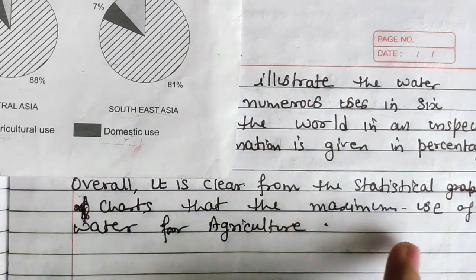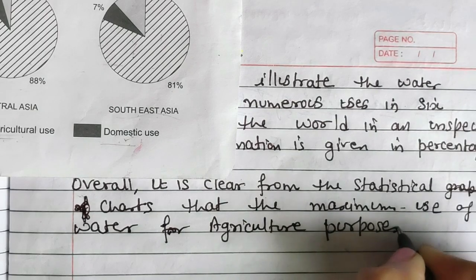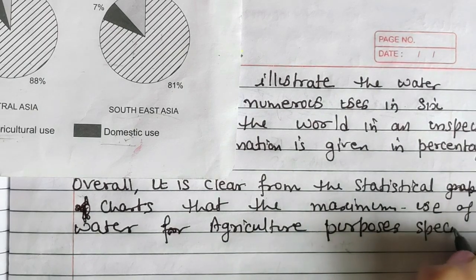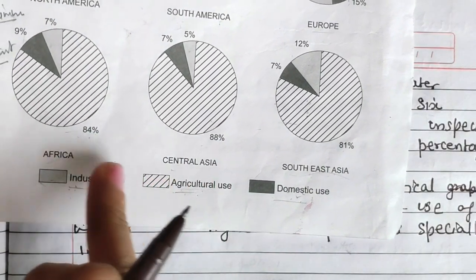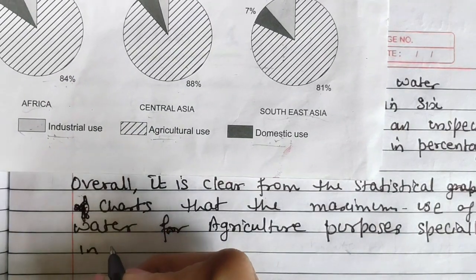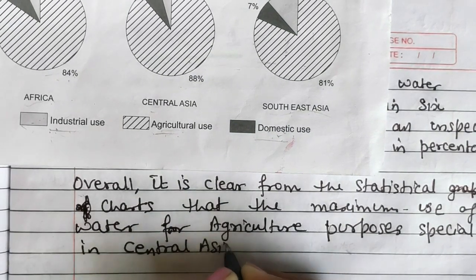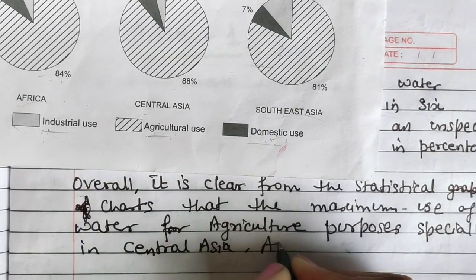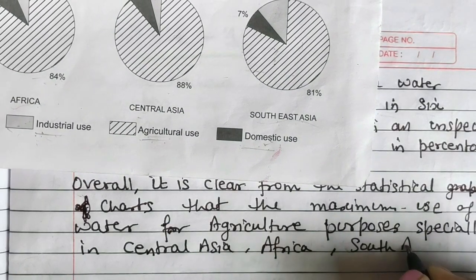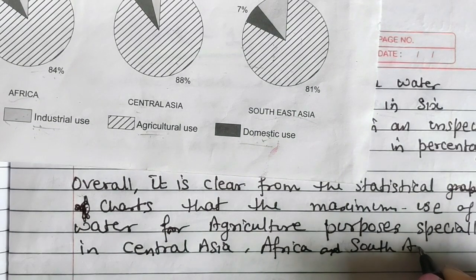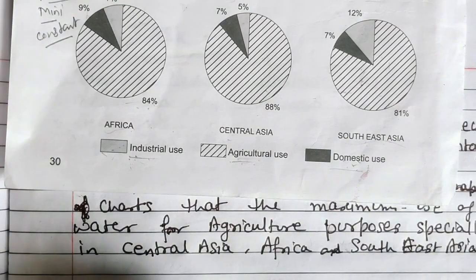Maximum use of water for agriculture purposes, especially in Africa, especially in Central Asia, South and Southeast Asia, okay.